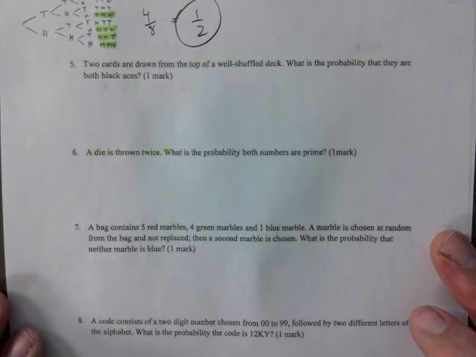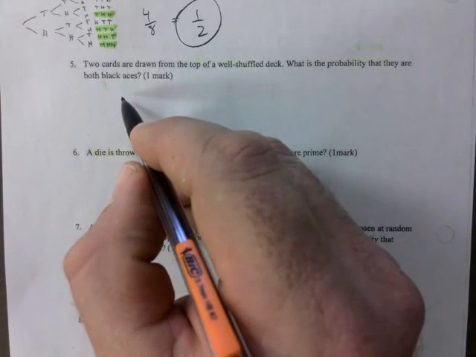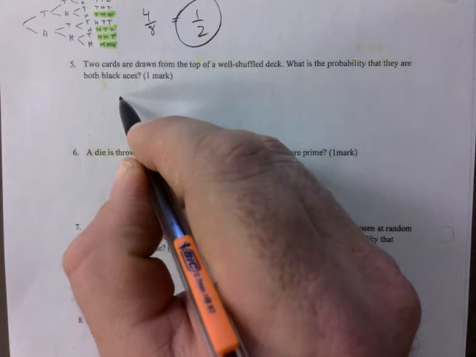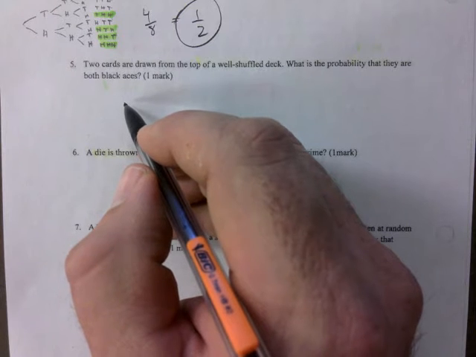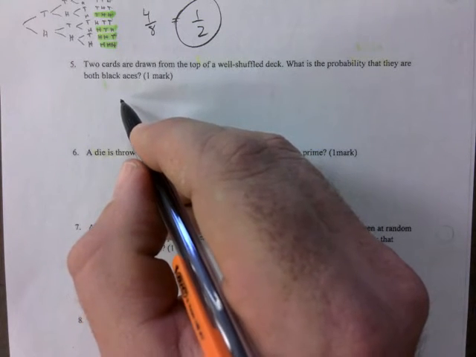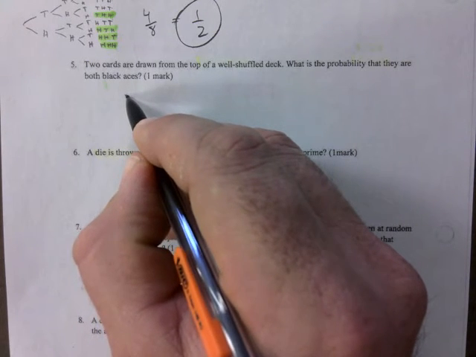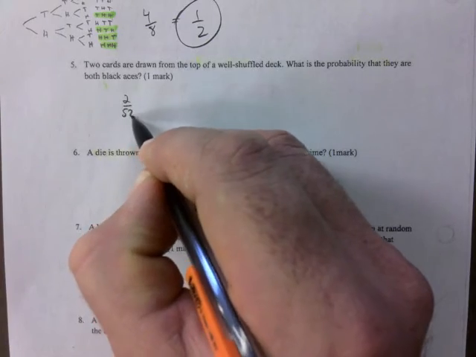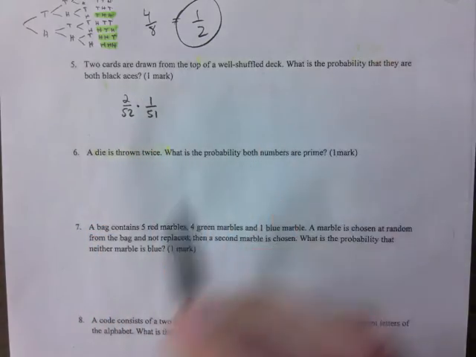Two cards are drawn from the top of a well-shuffled deck. What's the probability that they are both aces, black aces, sorry. Whether you want to look at it as grabbing two at the same time or grabbing one at a time, it gives you the same answer, okay? So you've got 2 black aces at the beginning and 1 black ace on that second, right?